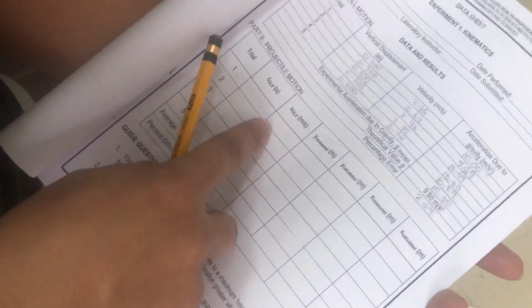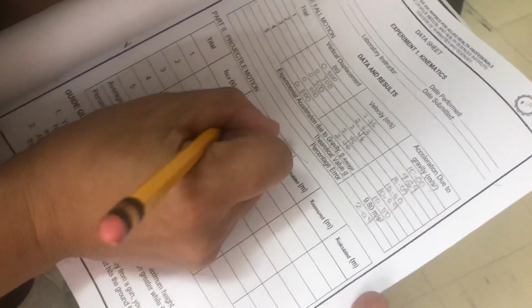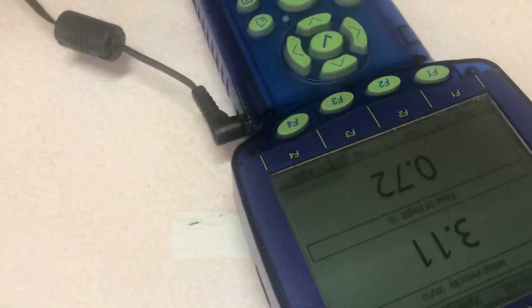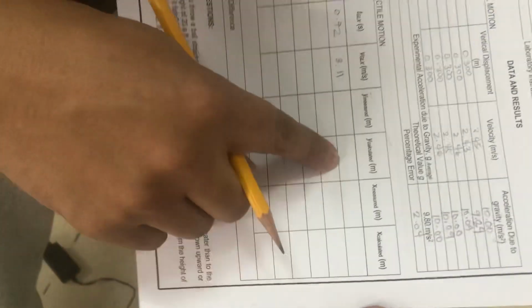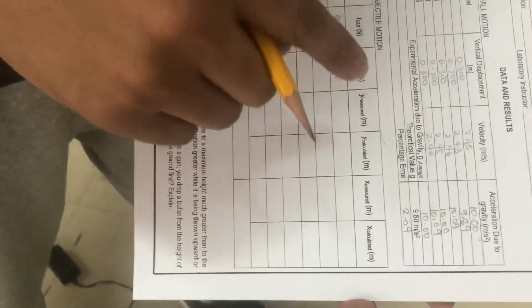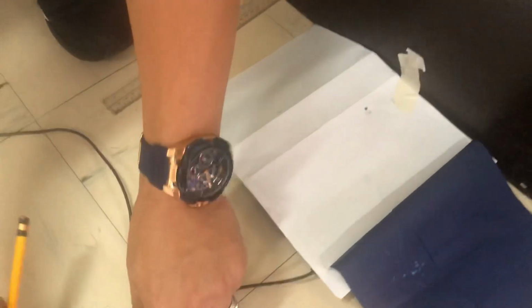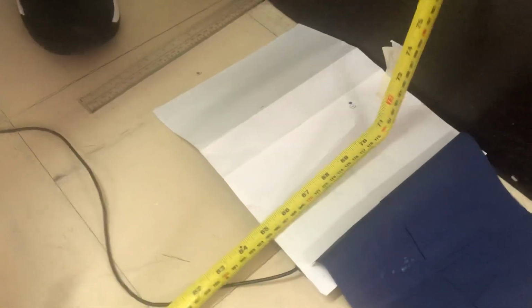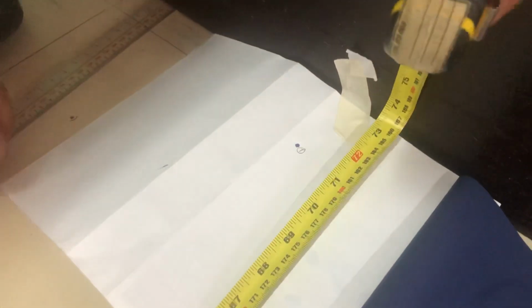The initial velocity is the V GLX, so that's 3.11. And then we have the time of flight, which is the T GLX, and the value is 0.72. We will be computing the y calculated, the x calculated, the y measured, and also the x measured. So I will be measuring the horizontal distance, and that will be in terms of meters.